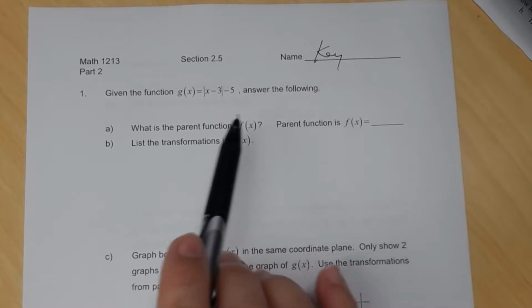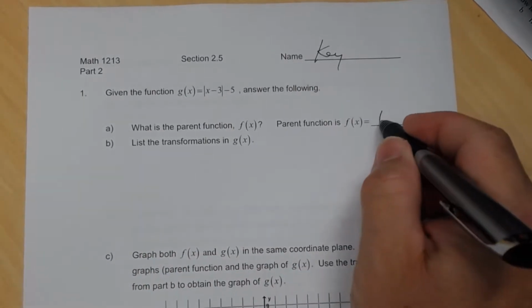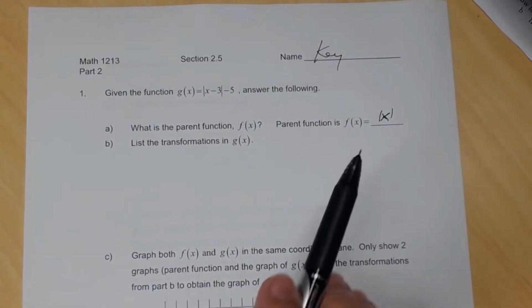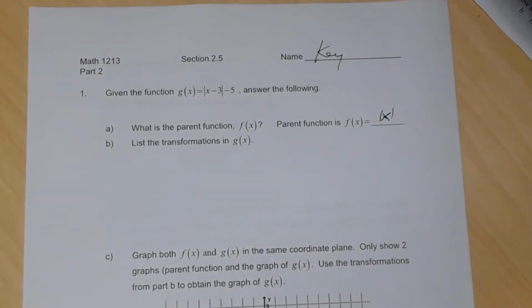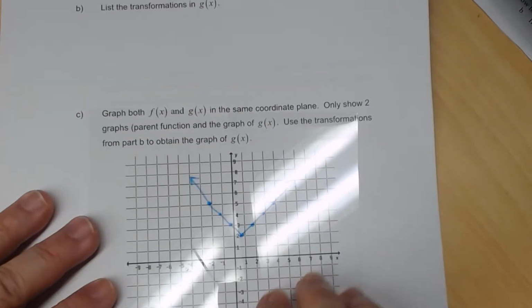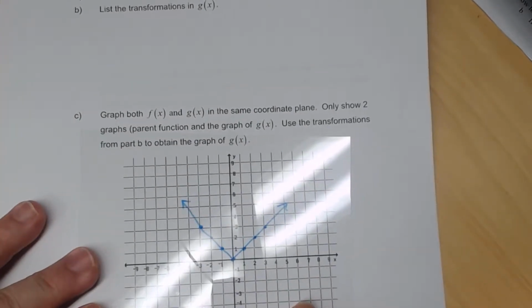So the parent function is going to be the absolute value function, which is absolute value of x. All right, and then you're going to take this absolute value function. Remember, the graph looks like this. So this is the graph right here. So that's the absolute value function.